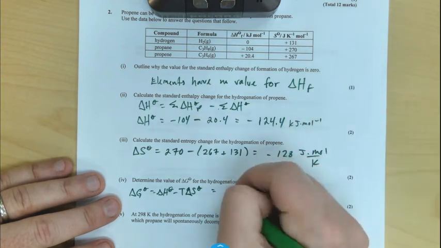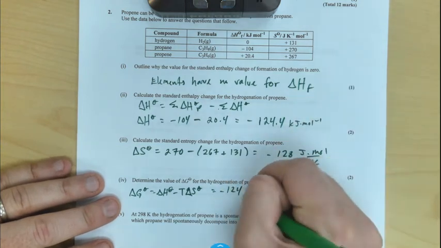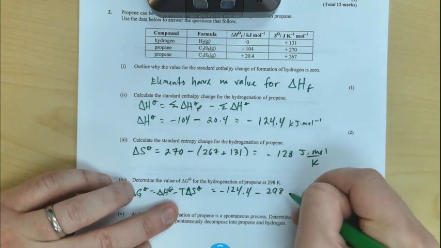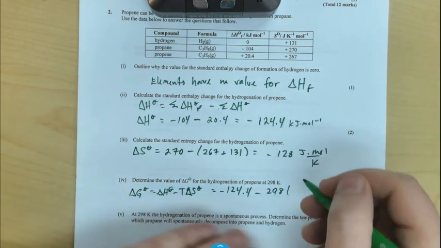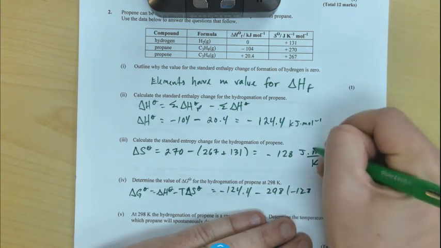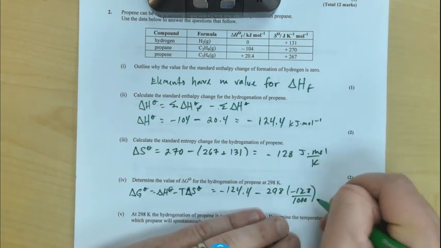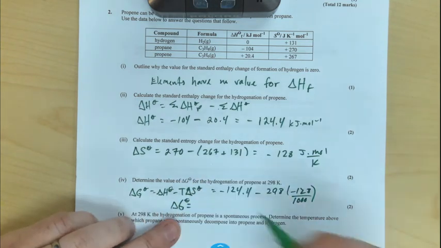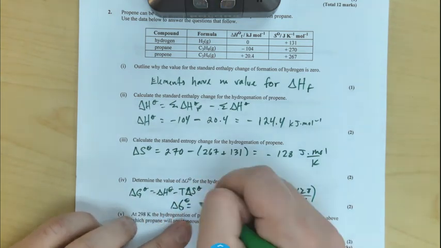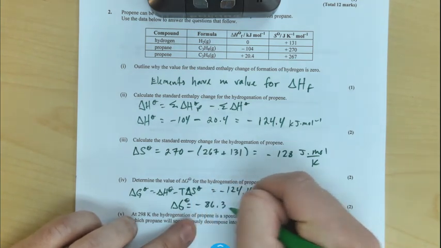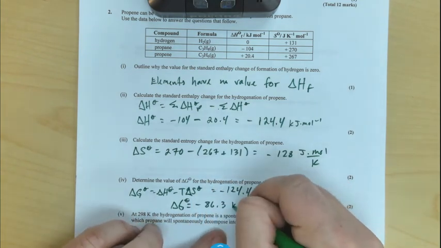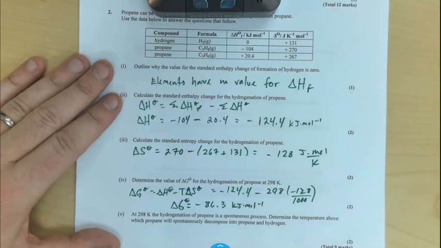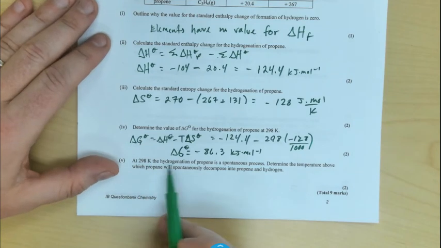So delta H was negative 124 minus the temperature, which is 298, times the entropy change, which is negative 128, but remember that's in joules, so we have to divide that factor by 1,000. When we plug the values into our calculator, we get the standard Gibbs free energy is negative 86.3 kilojoules per mole.